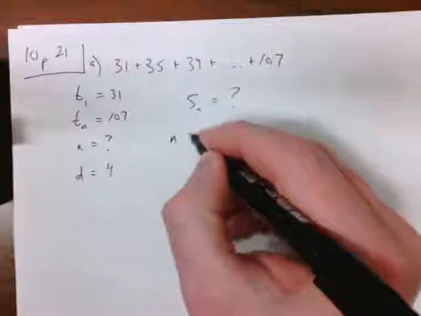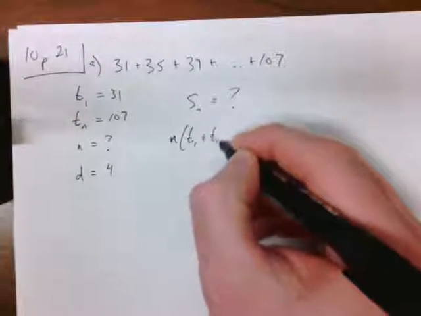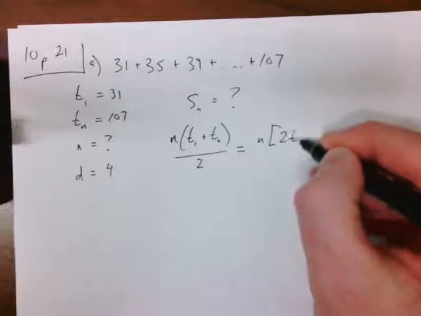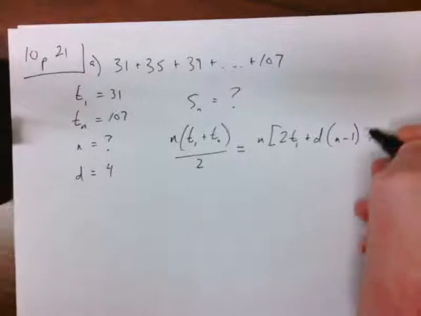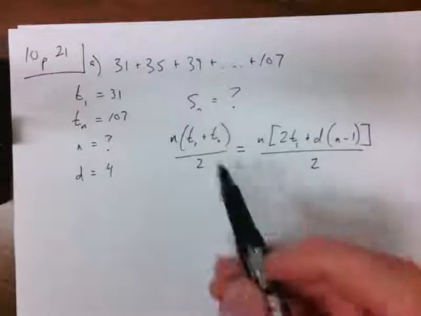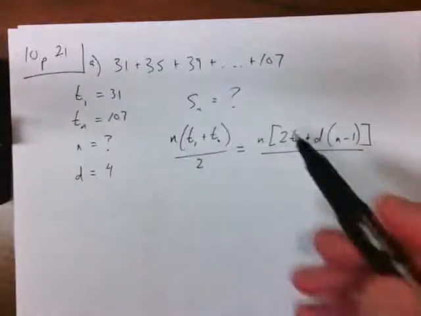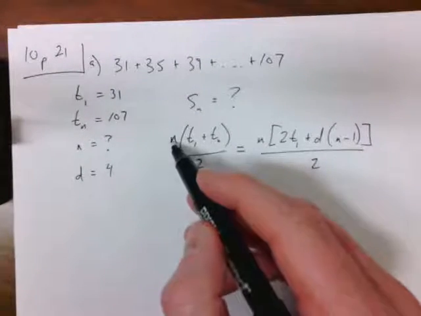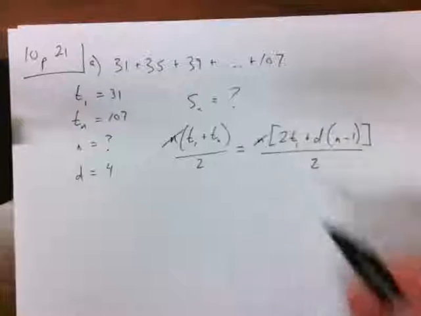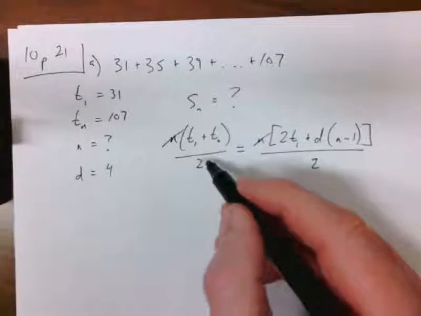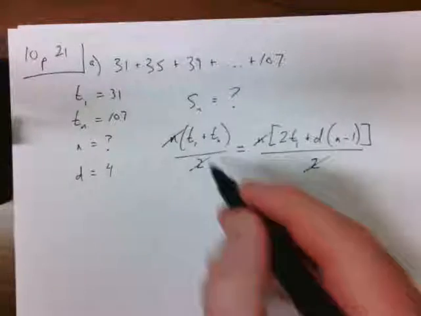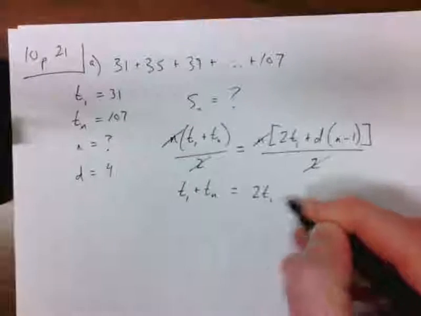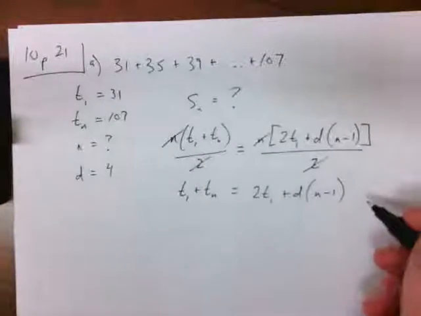So what we're going to do: n times (t1 plus tn) over 2 equals n times (2t1 plus d times (n minus 1)) all over 2. Now, we need to solve for n. There's an n on both sides. There's also an n buried in here. What we can do is divide both sides by n. That cancels that one. We can multiply both sides by 2. That gets rid of those. So that leaves us t1 plus tn equals 2t1 plus d times (n minus 1).